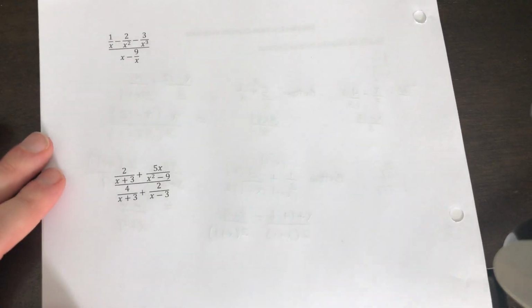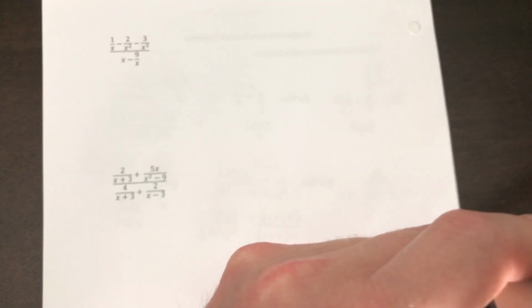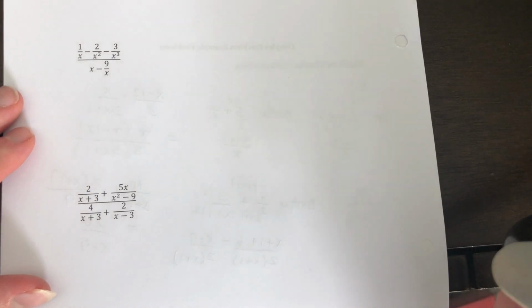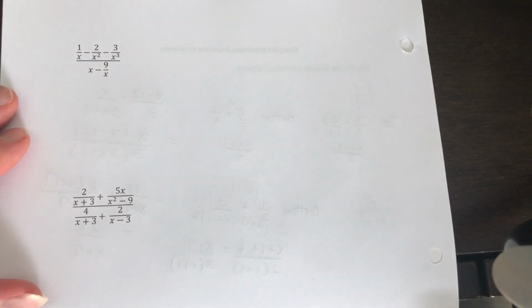On to the back. I'm going to adjust my camera because I hit it. Just want to sit right there.